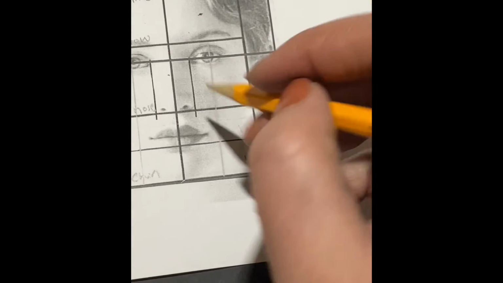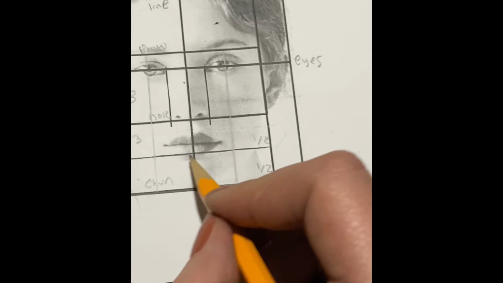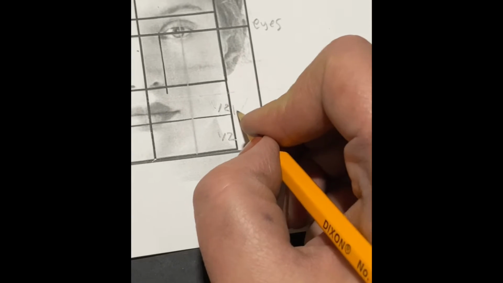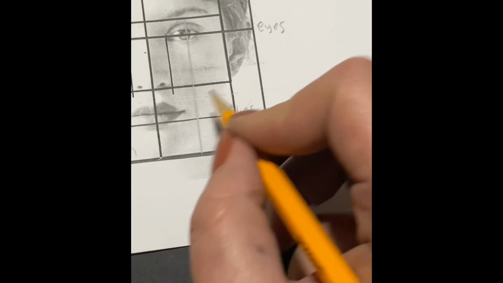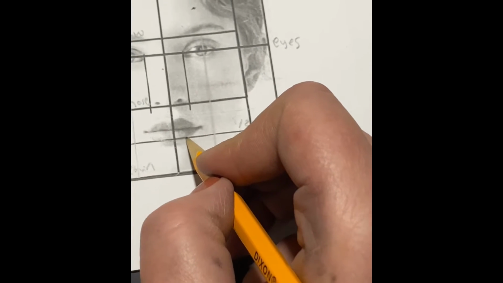Okay, in this bottom section here, if we were to divide that in half, like 1/2, 1/2, that shows us where the lips go. The bottom of the bottom lip, that shows us where that lines up right there.